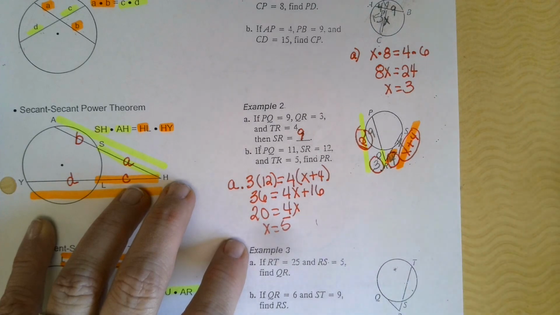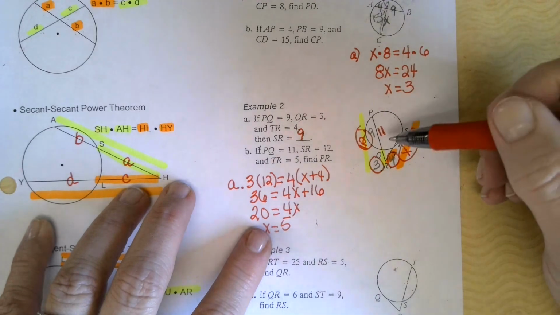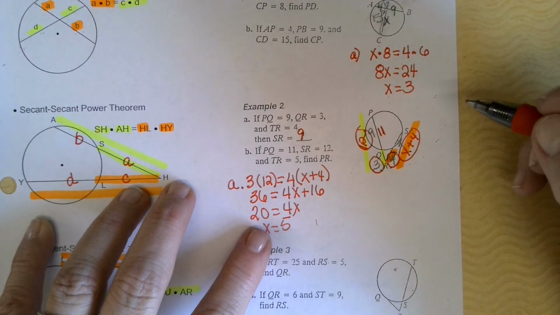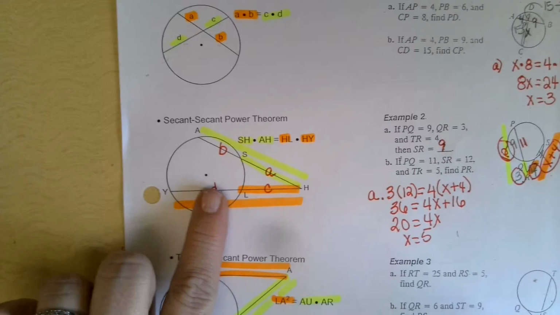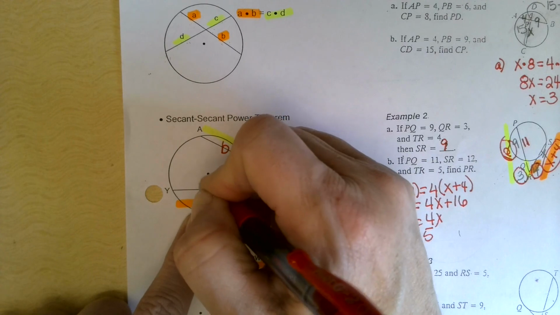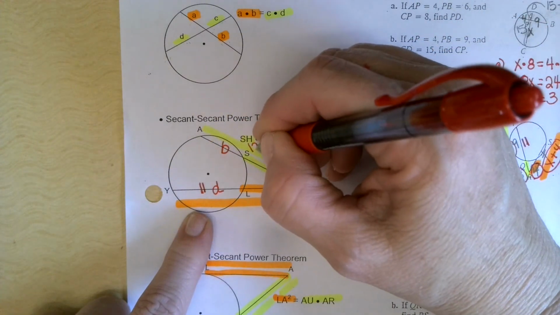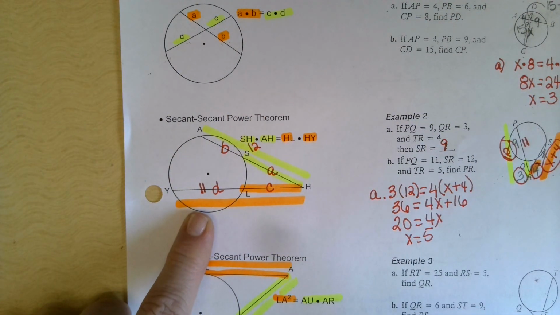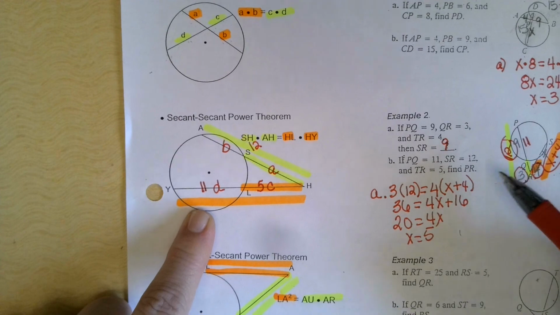All right. PQ equals 11. I'll write that inside here. And SR equals 12. Man, I really messed this up. Let's see. Let's come over here. PQ equals 11, so that means this piece is 11. SR is 12. That means this out here is 12. TR is 5. So in here, where was TR? TR is this little piece right here. TR is 5, so that is this little piece. And it says find PR.